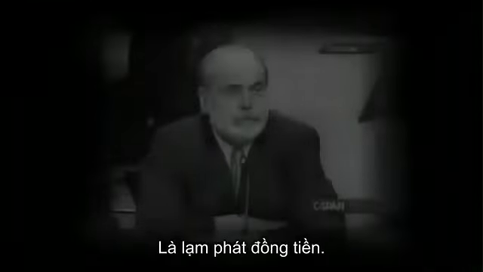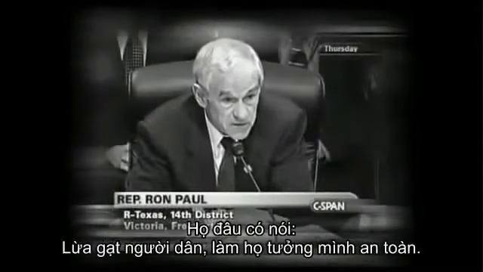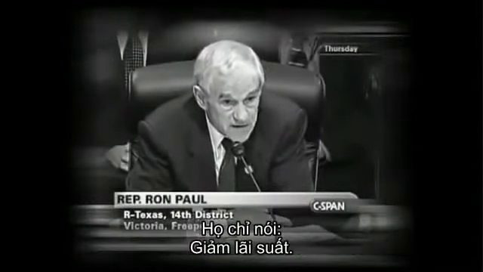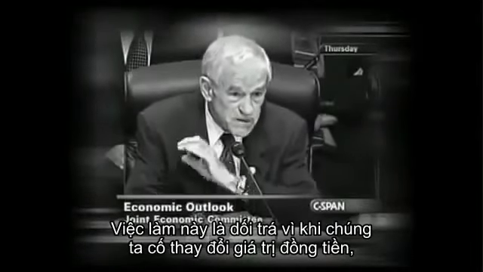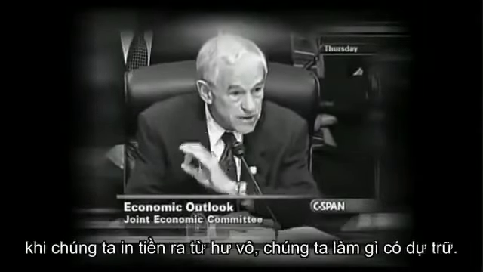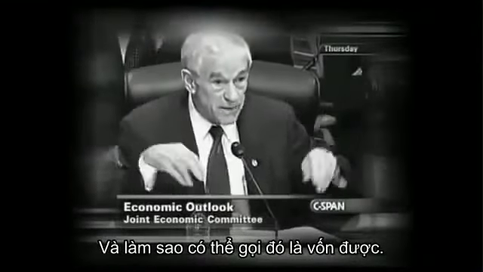What is the advice that you generally get? And that is, inflate the currency. They don't say debase the currency. They don't say devalue the currency. They don't say cheat the people who are saved. They say lower the interest rates. The real deception is when we distort the value of money. When we create money out of thin air, we have no savings, yet there's so-called capital.